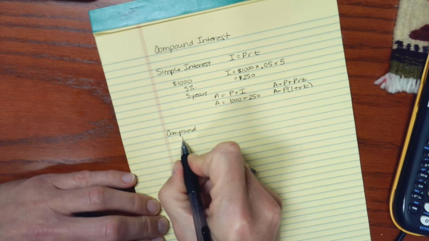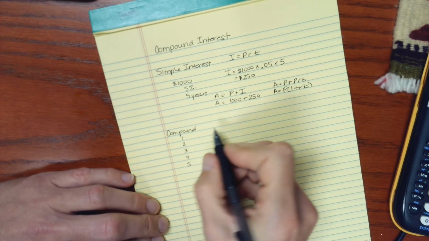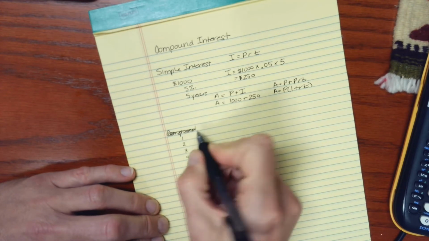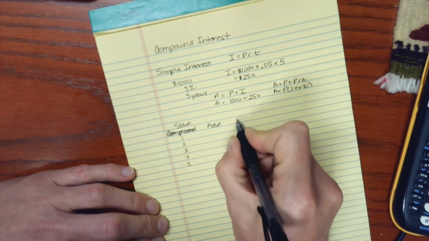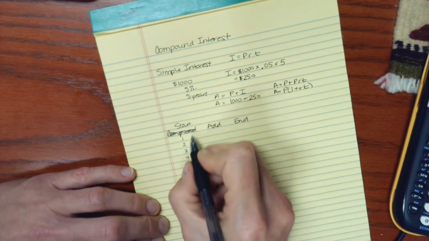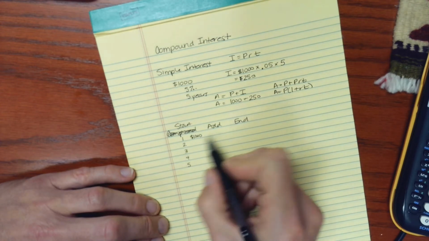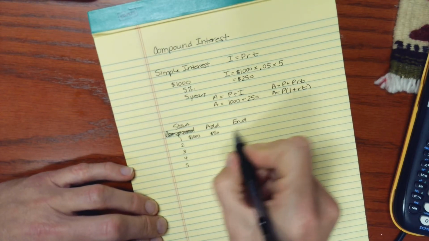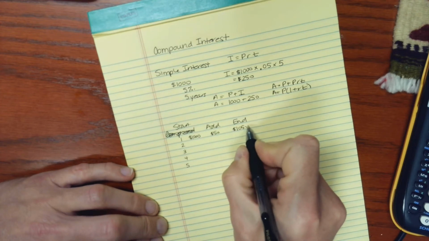So let's look at how this would work over the course of maybe 5 years. I'm going to have a starting amount. I'm going to just change this to a start. We're going to add interest, and then we'll end up with a certain amount. So in our first year, we have $1,000, and we earn 5%. So that's $50. So at the end of the year, we're going to add the $50 that we earned to our original amount, and we'll have $1,050.